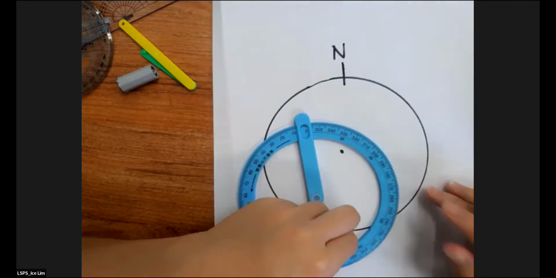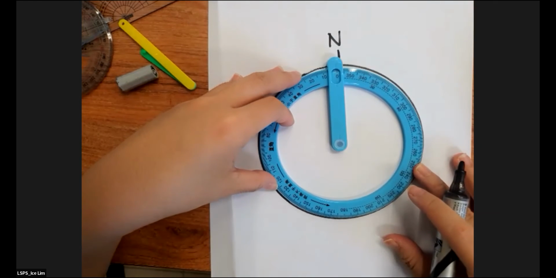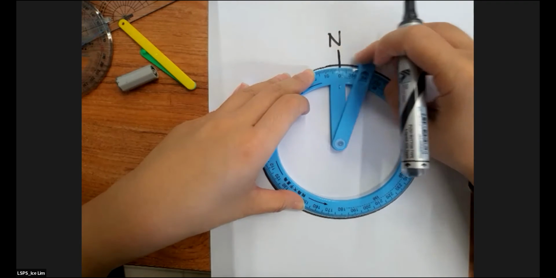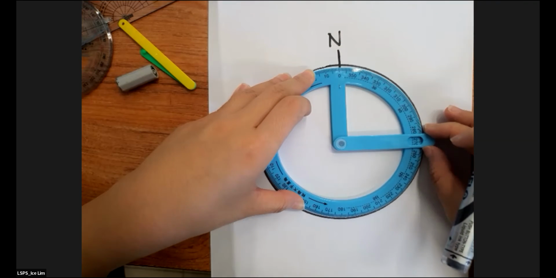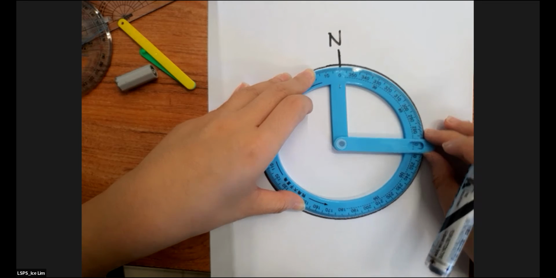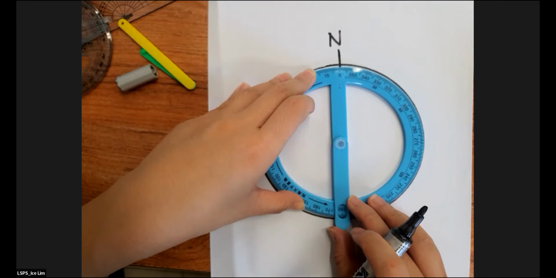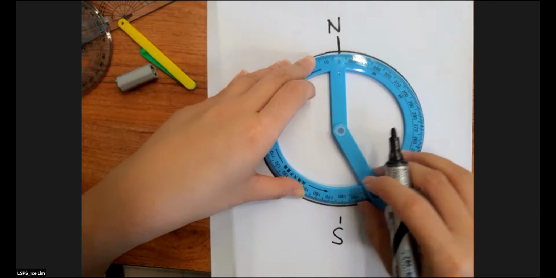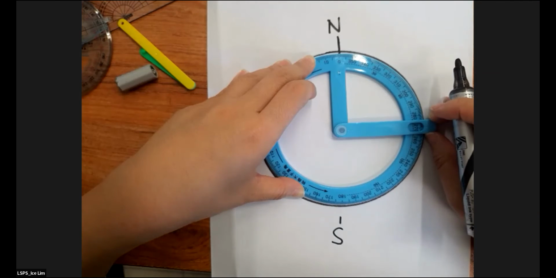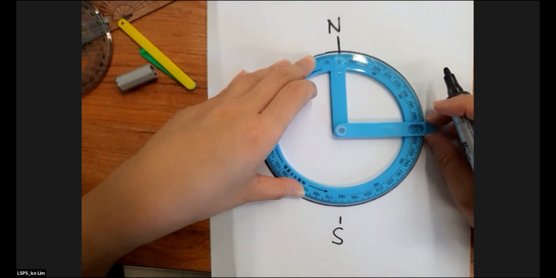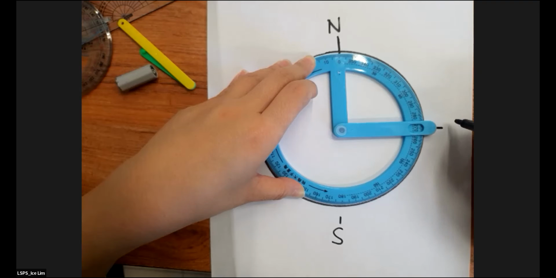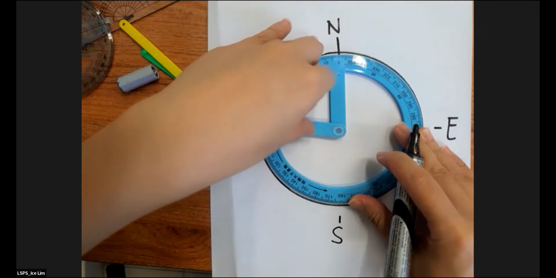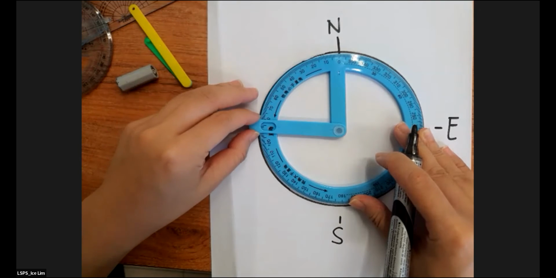North. Okay, north followed by south will be here already, right? South is here, south. Then east is at a 90 degree. East. Be accurate, must be accurate.